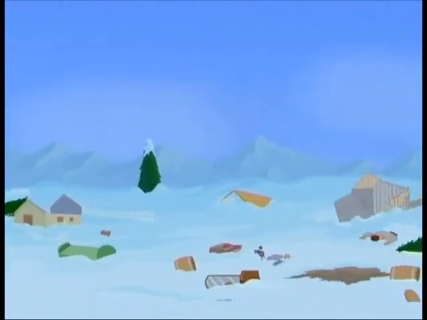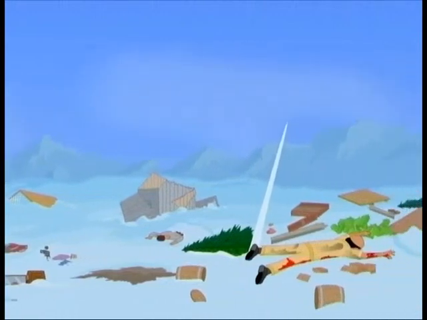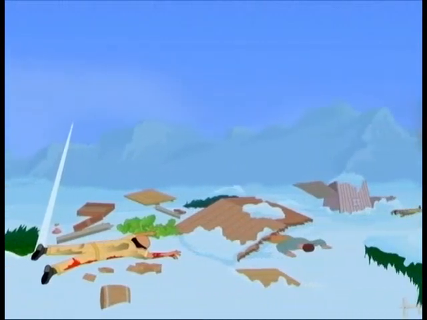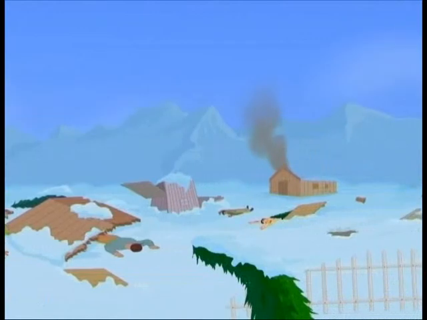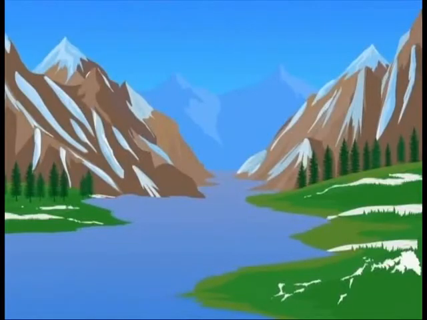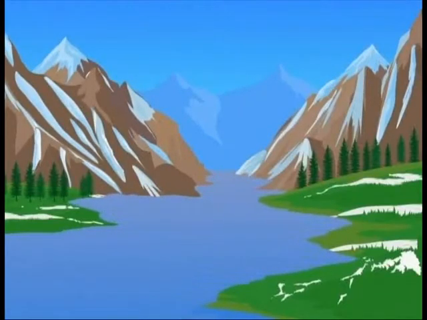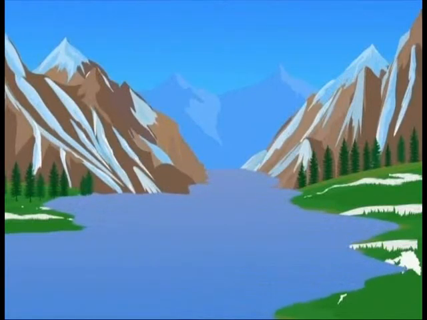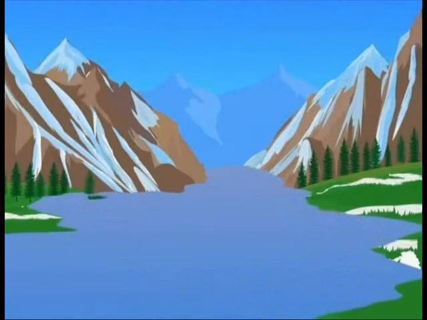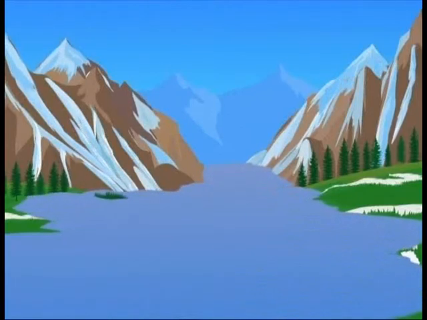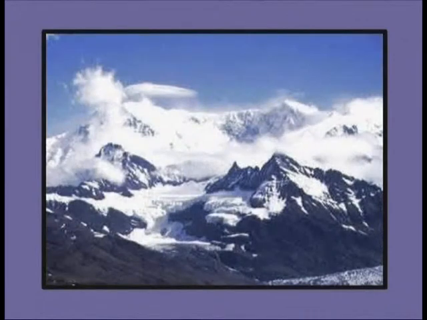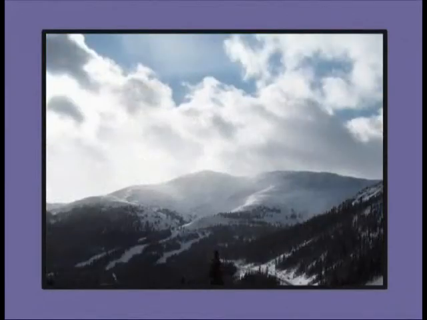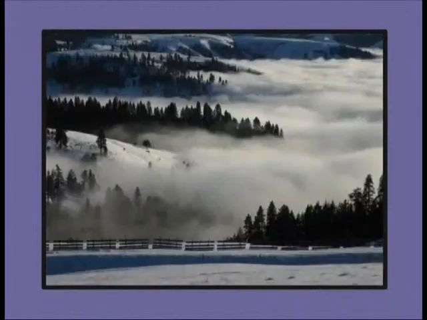Houses and trees flatten under the weight of these avalanches, and many people have even lost their lives. If the weather warms up quickly in spring, the melting snow causes severe floods as it flows down in mountain valleys.